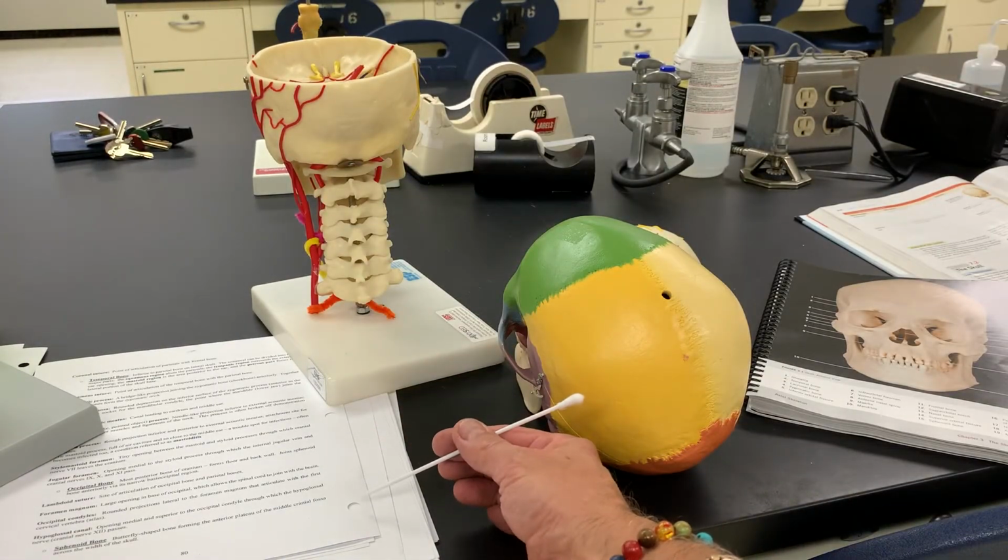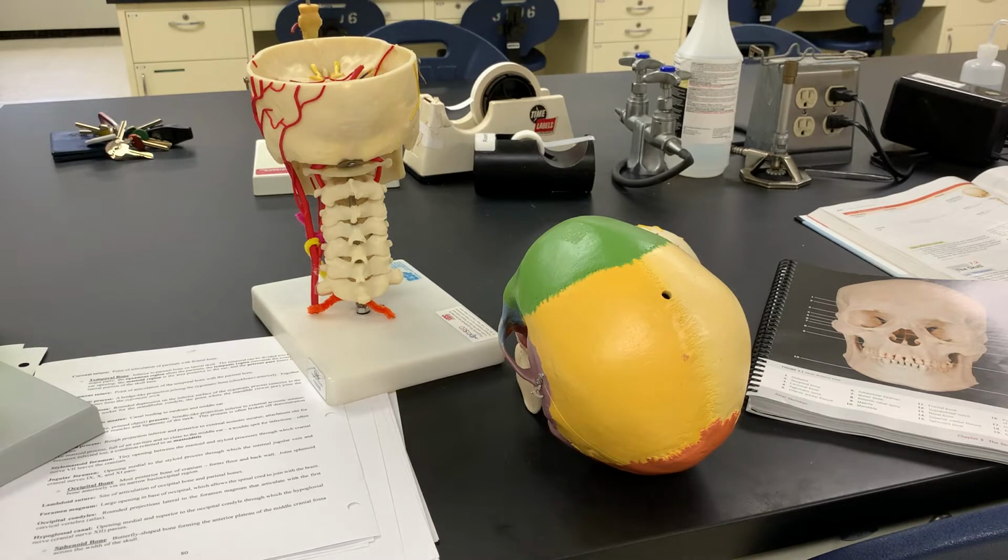Hypoglossal canal. I asked, what does hypo mean? Under. And glossal usually refers to the tongue. The hypoglossal canal opens medial and superior to the occipital condyle, and the hypoglossal nerve, cranial nerve 12, passes through it. We talked last night about having your patient stick their tongue out during an exam to see if they have trouble doing that. If it deviates left or right, it can indicate what part of the brain might be damaged.